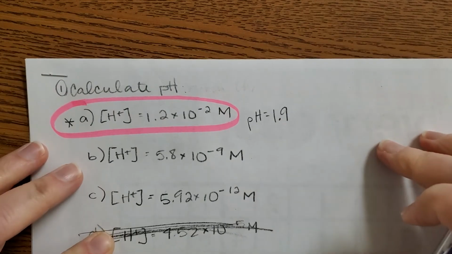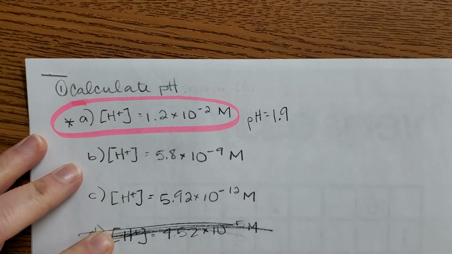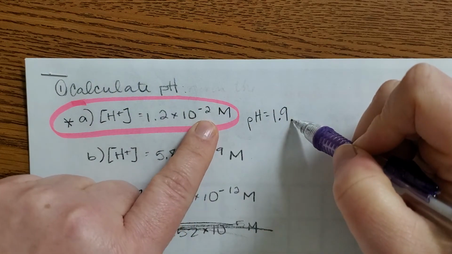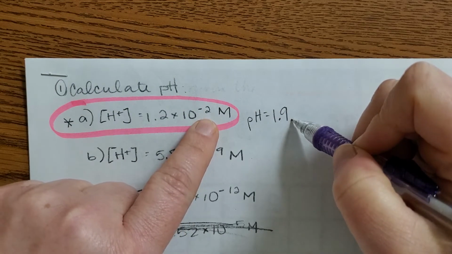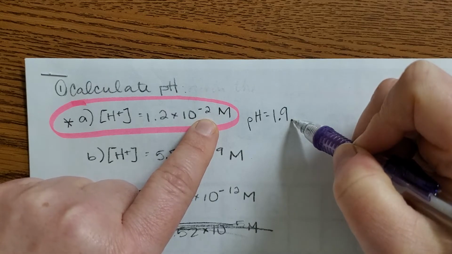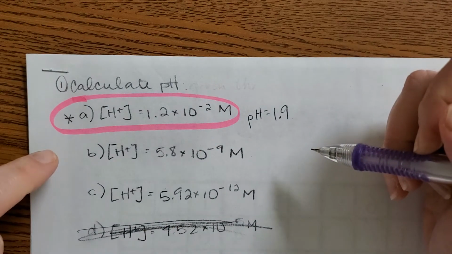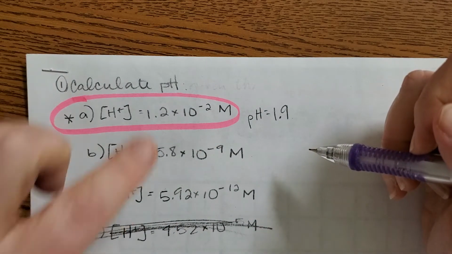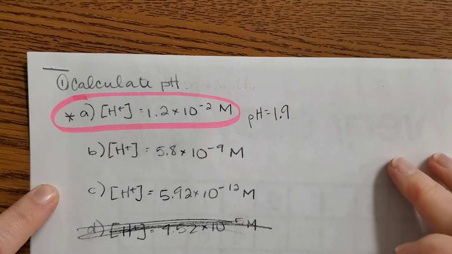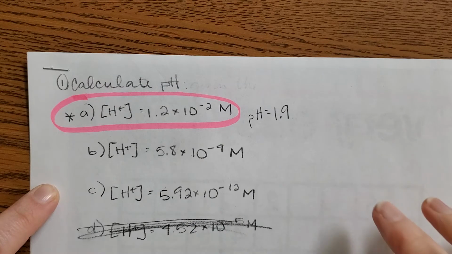A really kind of quick, dirty way to check your work is your pH will be about the same as this negative exponent. It's not always going to be the same, but it should be sort of close to it. That's one way to just sort of check your work really quickly. Okay, so you'll do the other 2 questions just like that. Okay, let's do an example of going the other way.